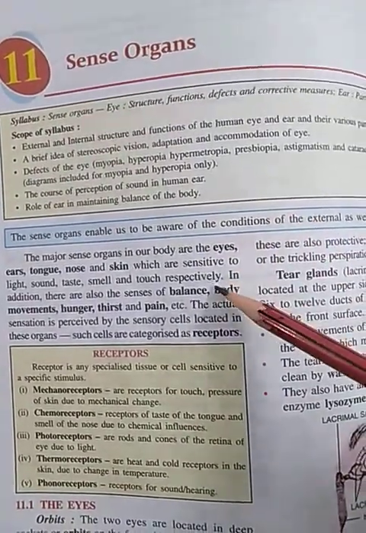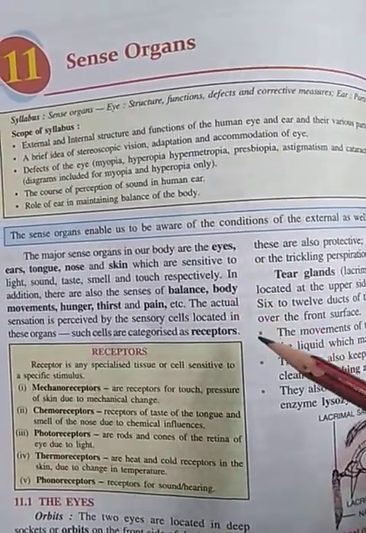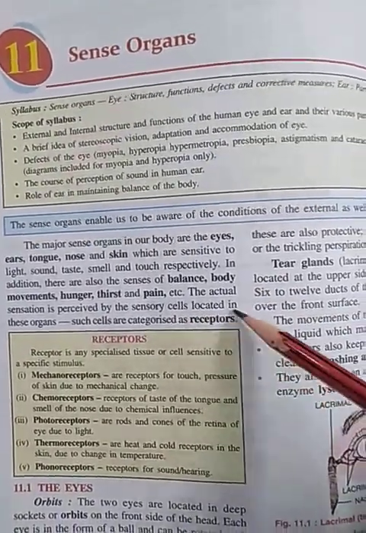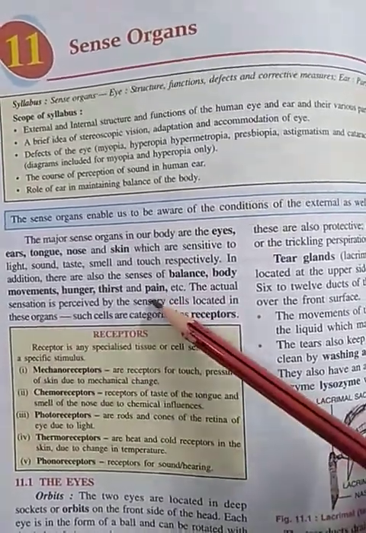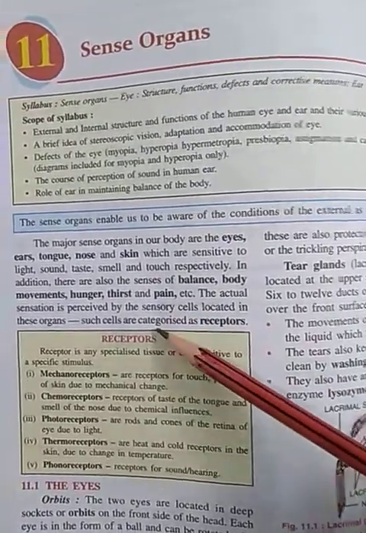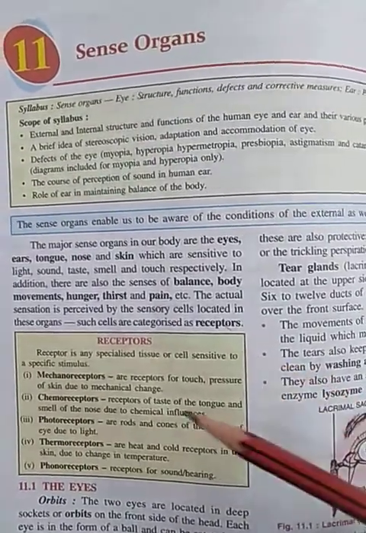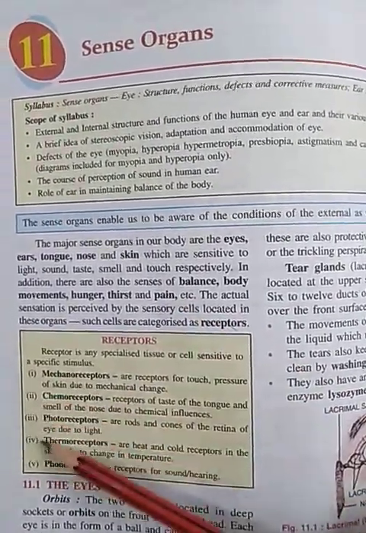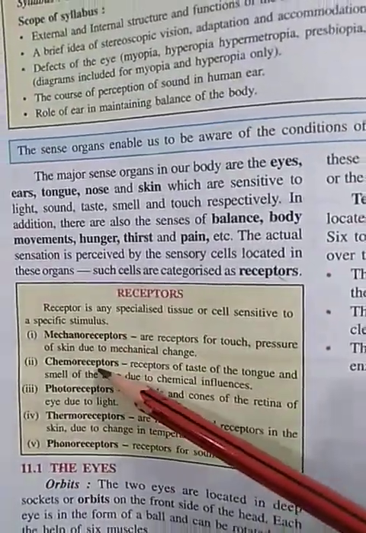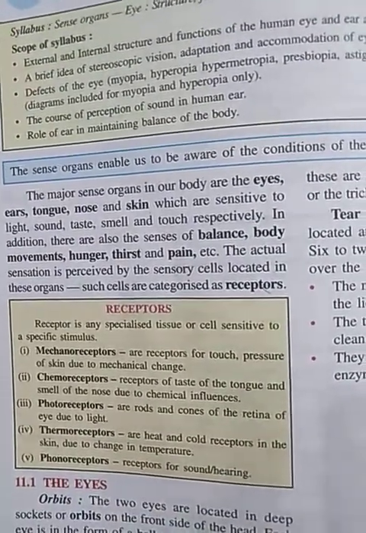Now in these sense organs there are some special cells which are known as the sensory cells, and these sensory cells located in our sense organs are sensitive to the different sensations. So that's why these sensory cells are known as the receptors. And there are mainly 5 types of receptors present in our body. First is the mechanoreceptors, then chemoreceptors, then photoreceptors, then thermoreceptors and phonoreceptors.